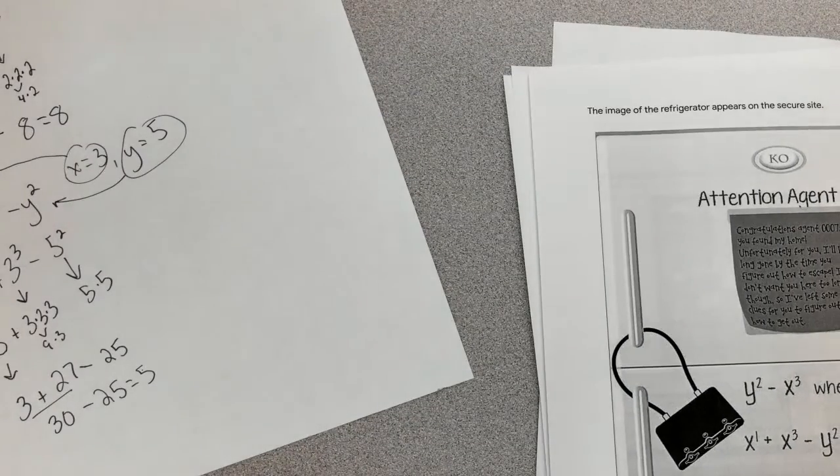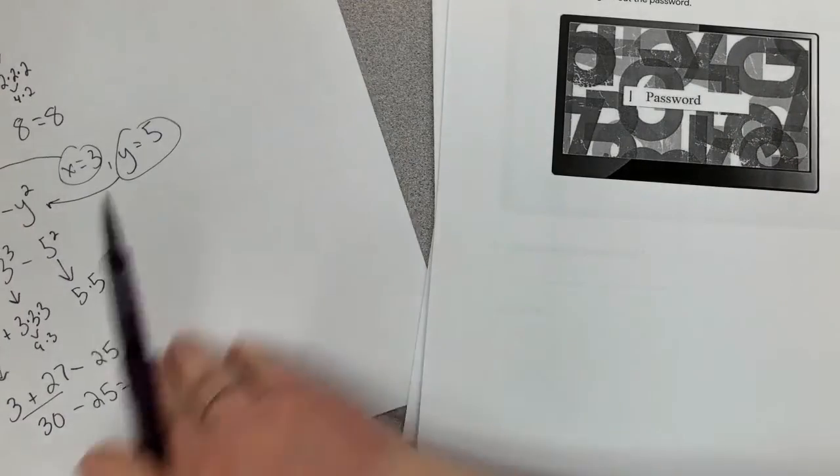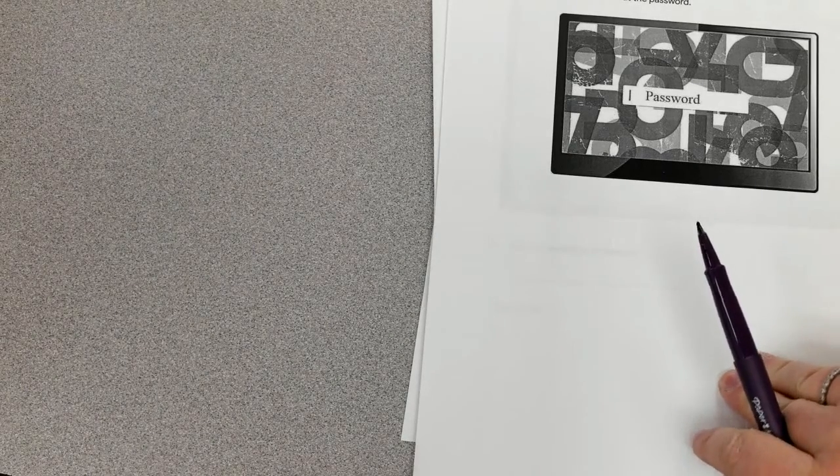Moving ahead, we have to figure out a password. So this is going to get a little tricky because there's a lot of problems. So I'm going to run through a few of them with you. Again, I don't want to do all of them for you. I just want to do enough that you're getting a good idea of how to solve these.